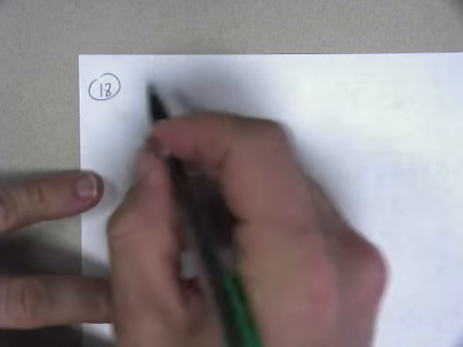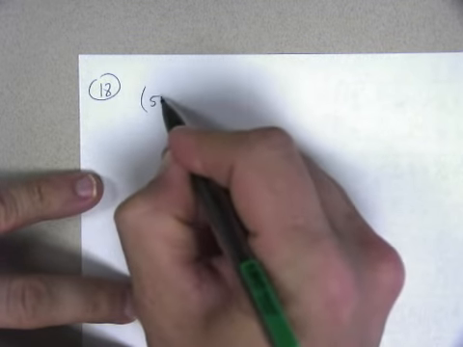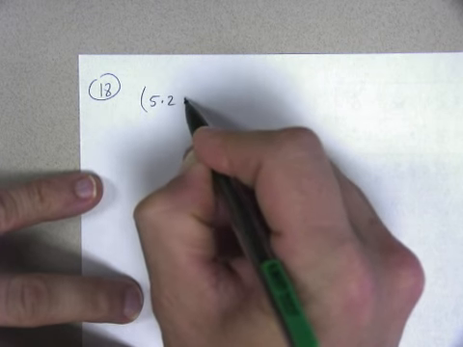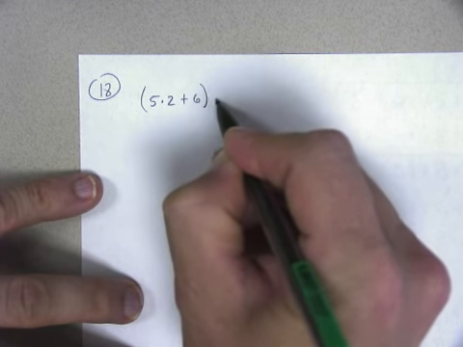All right, I told you I'd do 18 and 29 from your assignments, or from your lesson number 3. So here's 18 and 29. Remember, I'm not going to do the identical problems, but I'll do problems that are similar in nature. So we'll do 5 times (2 plus 6) minus 10.